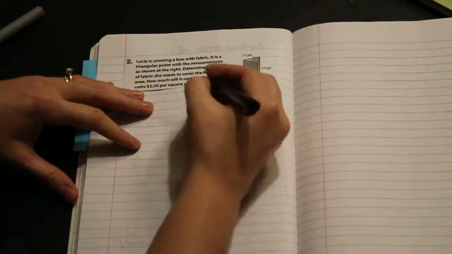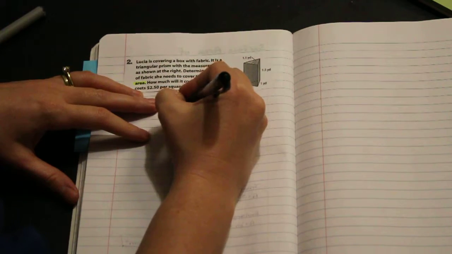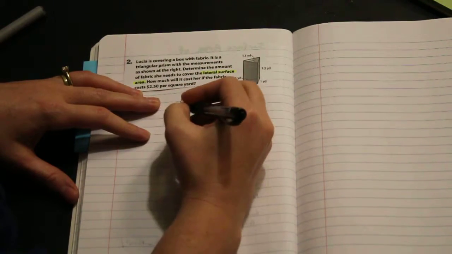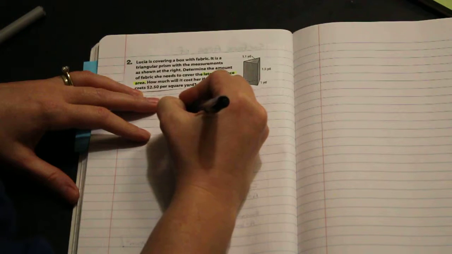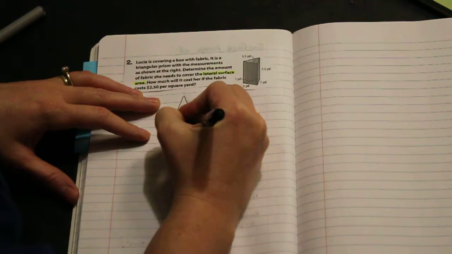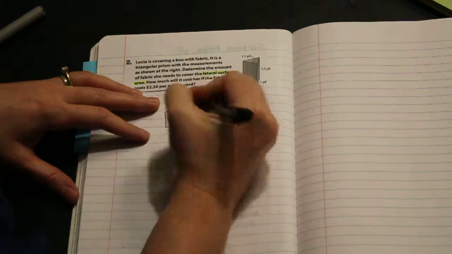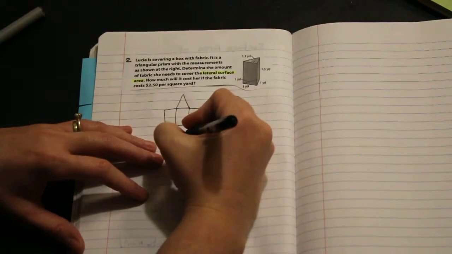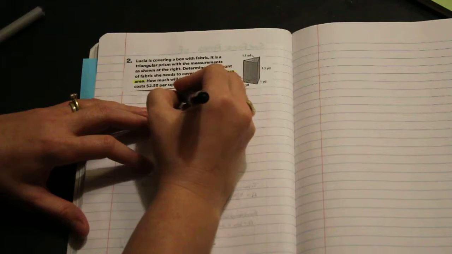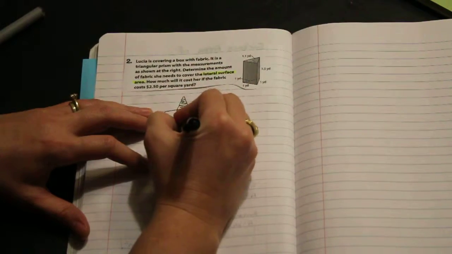Anyway, so I'm going to draw my net. So I have my triangle, rectangle, triangle, and then I have my rectangles on the 2 sides. Now, I don't need my triangles in this because I'm dealing with lateral surface area, so I'm just going to kind of scribble those out.